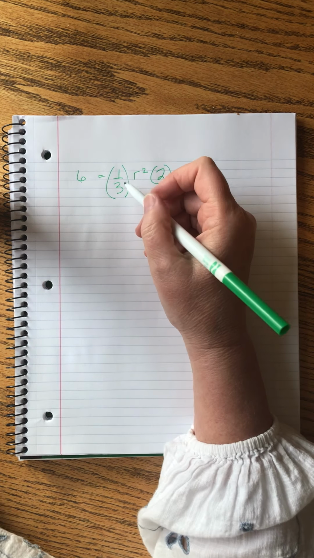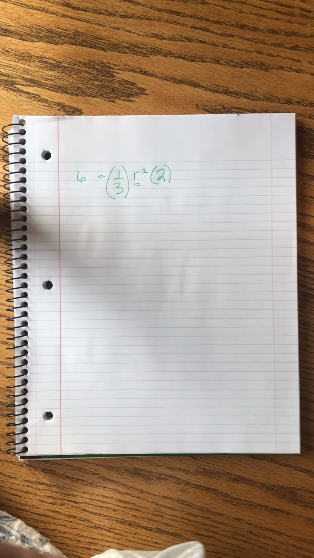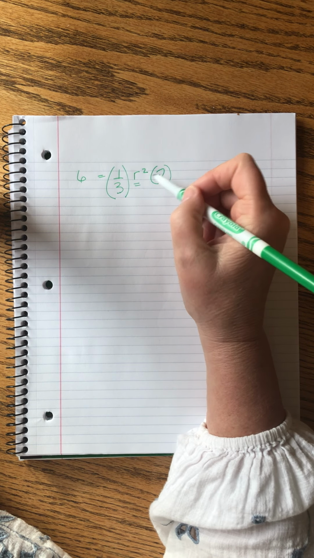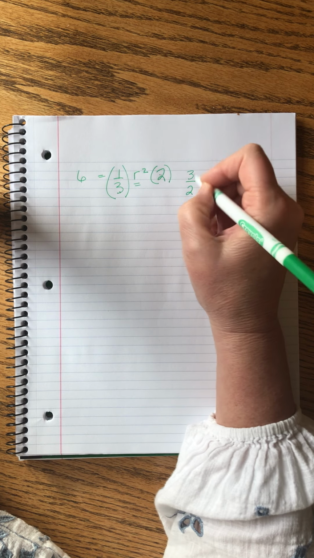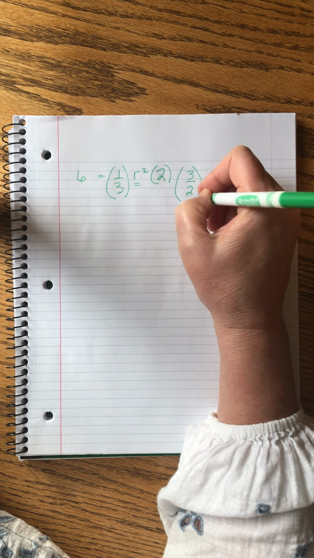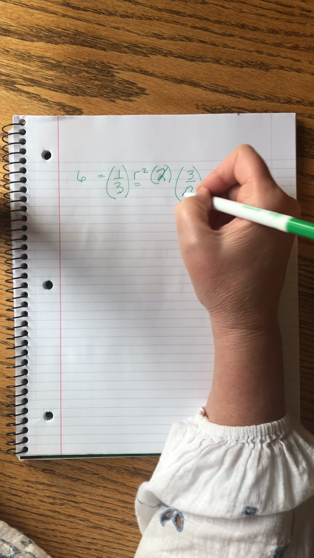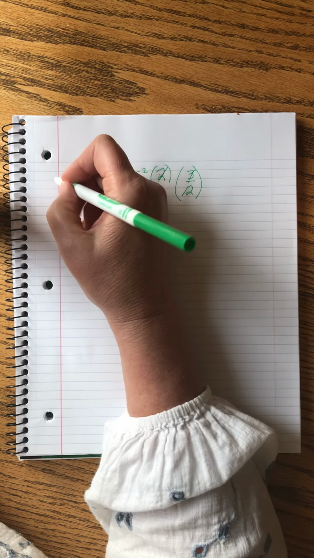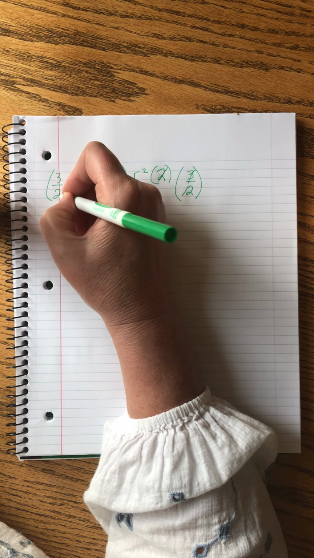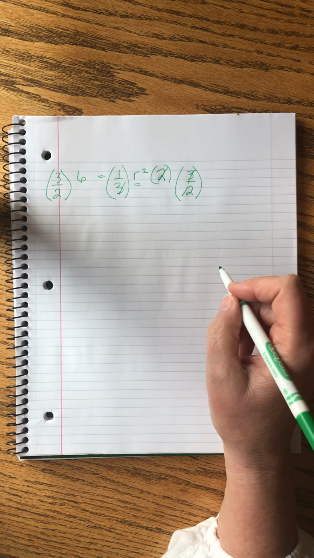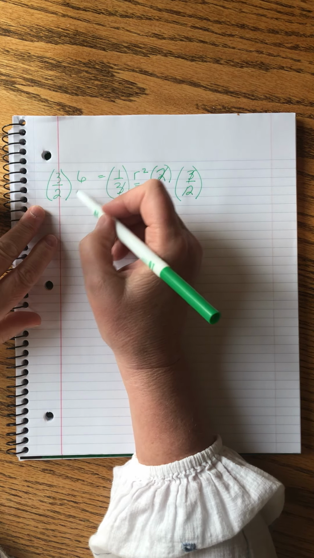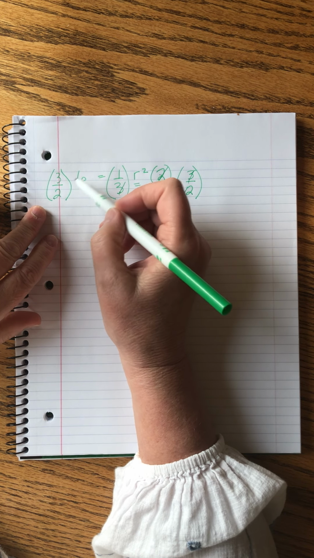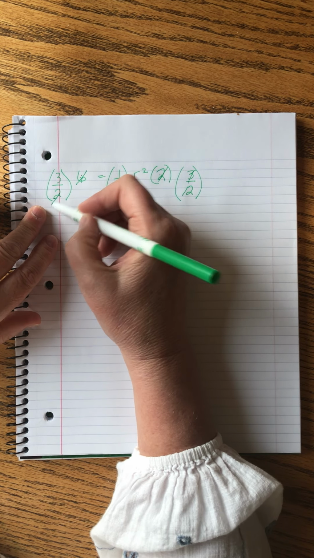Now, I would like to get r squared by itself, right? So I have 2 pieces that are being multiplied by it. What I'm going to do is multiply by the reciprocal of both of them. So then the 2's will cancel and the 3's will cancel. I have to do it over here as well, right? Okay, and now, if I simplify this, I'm going to do the 2 against the 6 and get a 3.